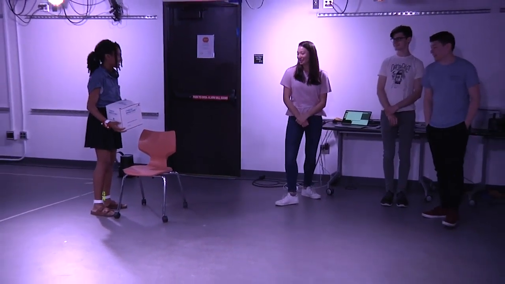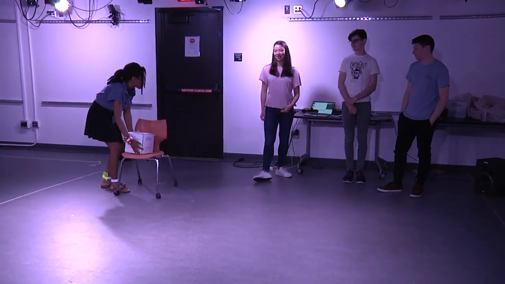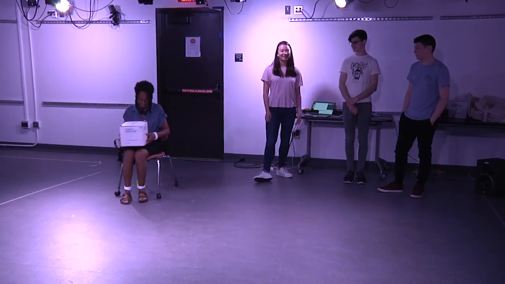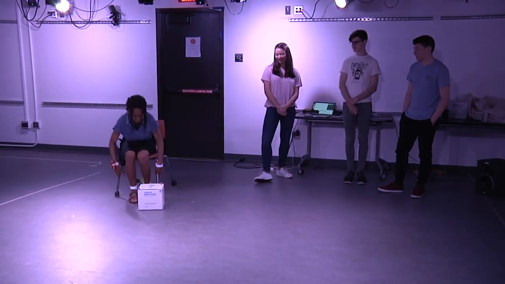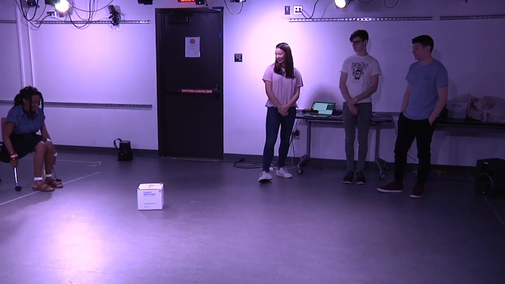Our main inspiration for the chair was that we did a lot of our testing sitting in the chairs and rolling around because we were busy, but it's also a fun way to explore the space. It's a different way to position yourself. Oh, that's cool.